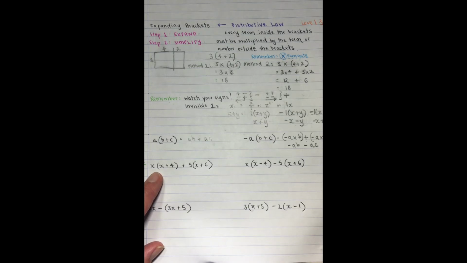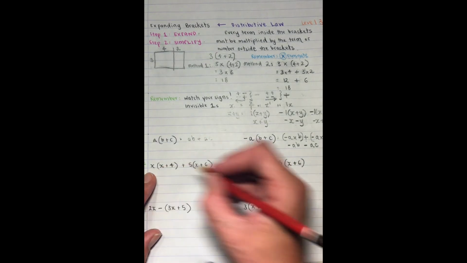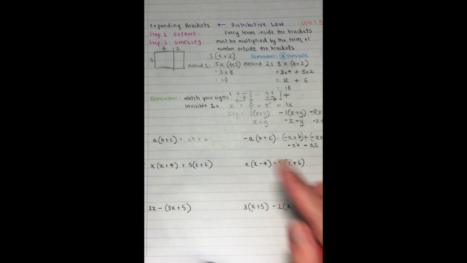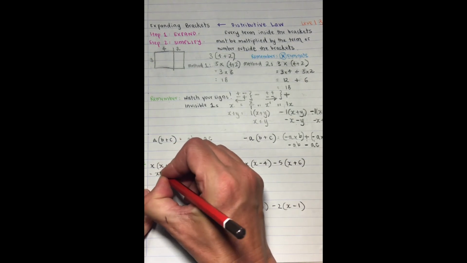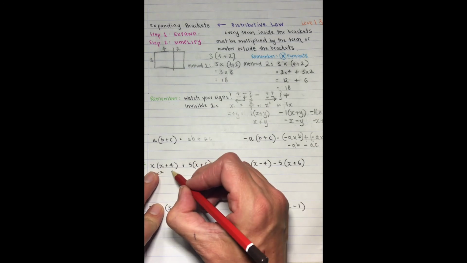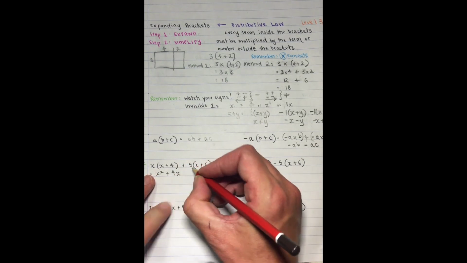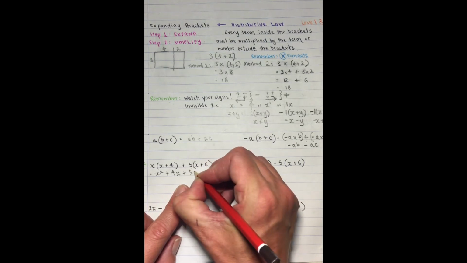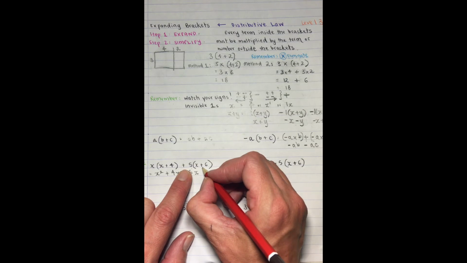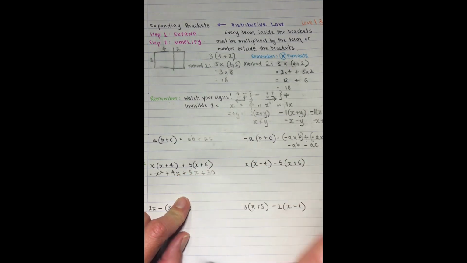Let's have a little look here. Again, remembering to watch our signs. That's the whole point of this. So, looking at this one, we've got x times x is x squared. X times plus 4 is plus 4x. Positive 5 times x is plus 5x. Positive 5 times positive 6 is plus 30.